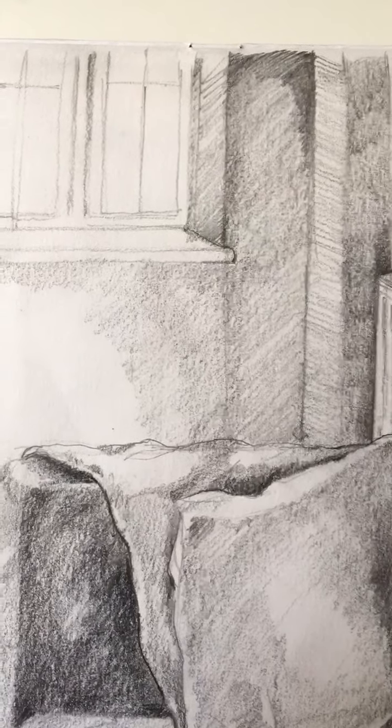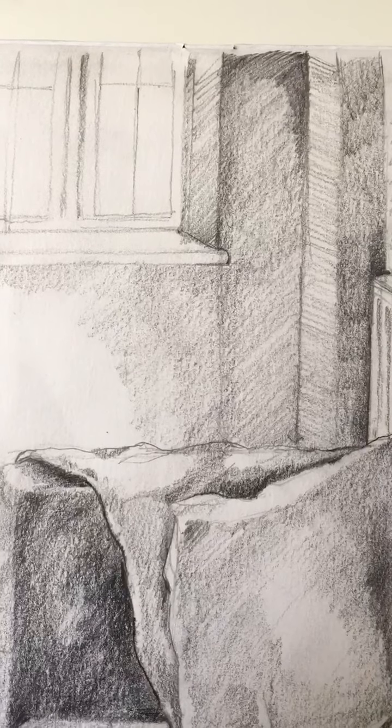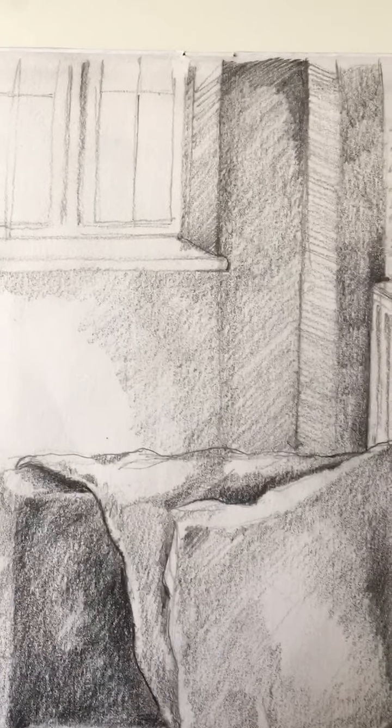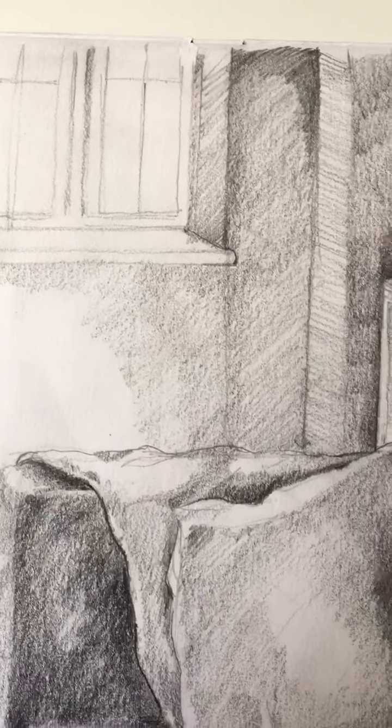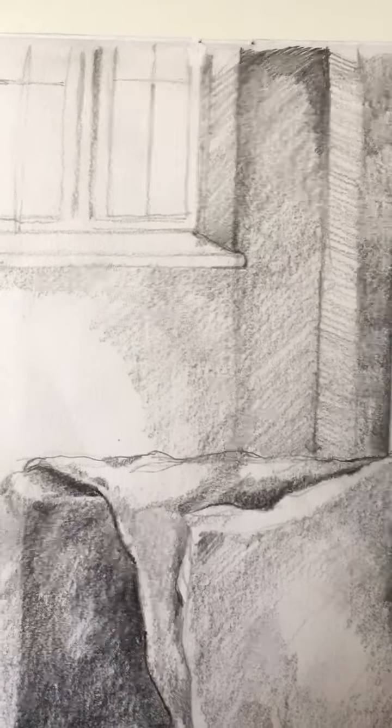So things like tone, mark making, cross hatching, texture, surface, all those sorts of things that we've done before. So you're still building on your skills overall.